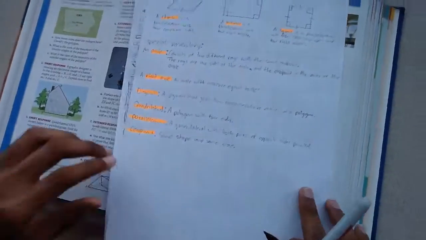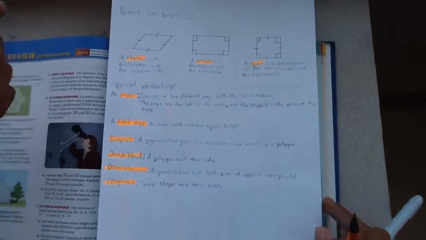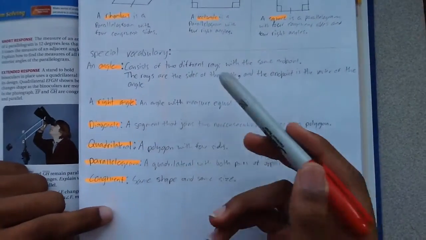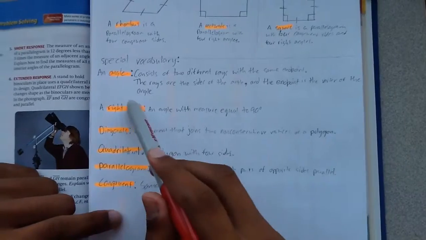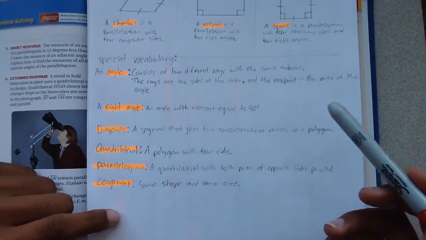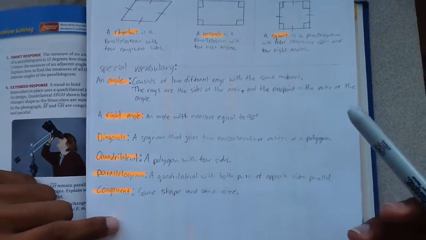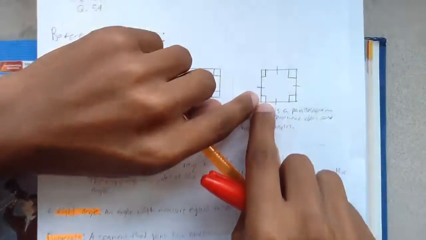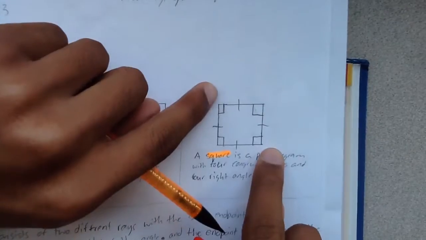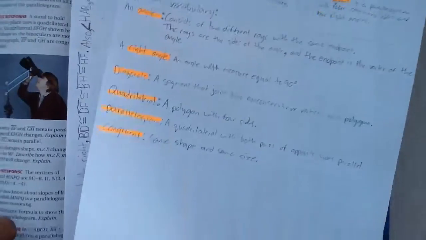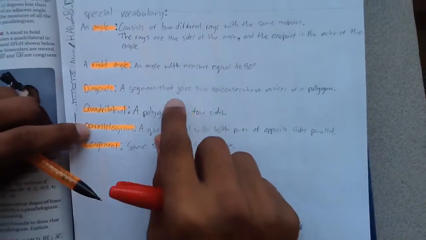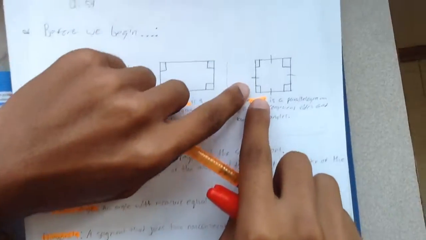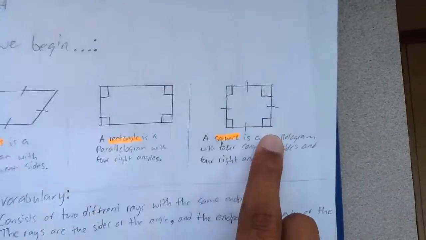Now, I'm going to tell you a little vocabulary. An angle consists of 2 different rays with the same endpoint. The rays are the sides of the angle, and the endpoint is the vertex. So basically, it'll be like this, and the 2 rays will branch out, and that will become 1 angle. A right angle is an angle measured equal to 90 degrees. So this is equal to 90 degrees exactly.